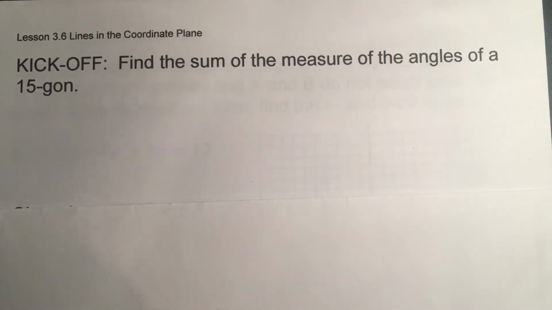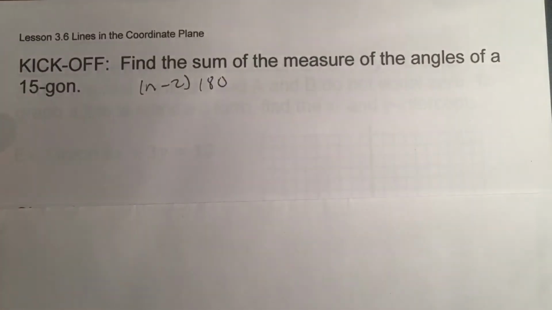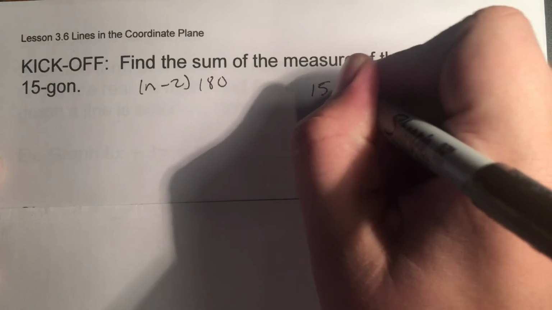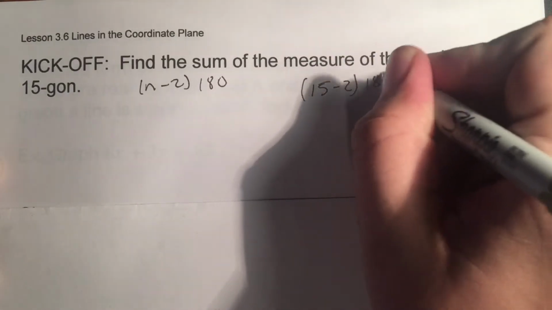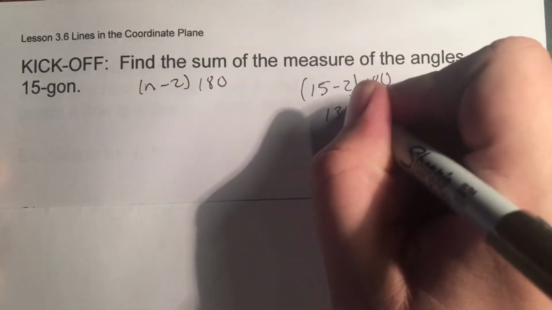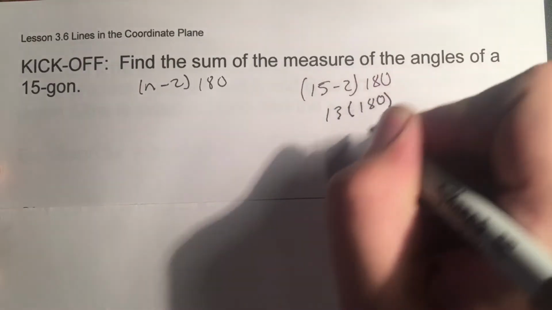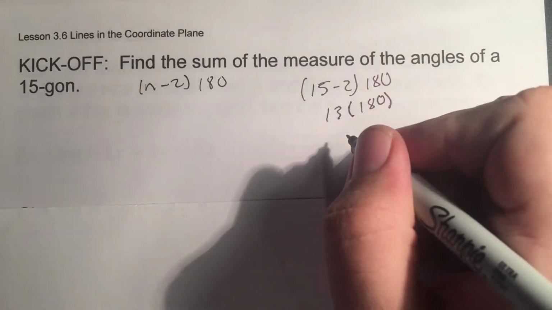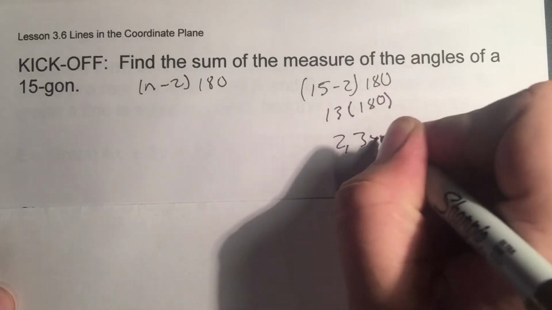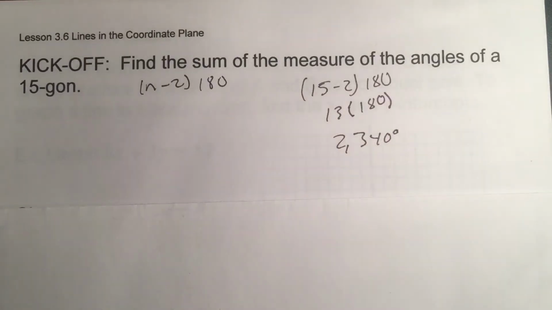But going back to the last time, we were dealing with finding the sum of the measure of the angles of different polygons. So what we used was this (n minus 2) times 180. So if we're doing a 15-gon, 15 is going to go in for n. So 15 minus 2 times 180. So in other words, 13 times 180, which is going to end up being 2,340 degrees. So that's what all of the interior angles of that 15-gon are going to have to sum to.